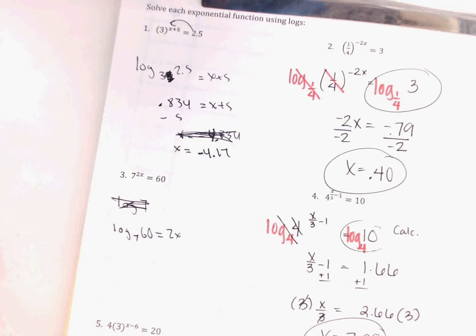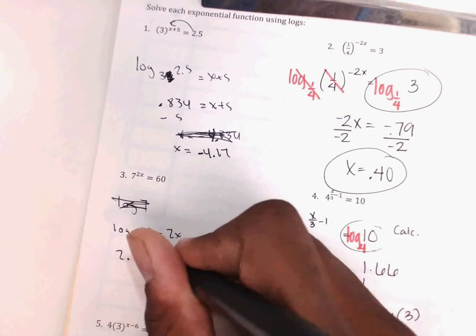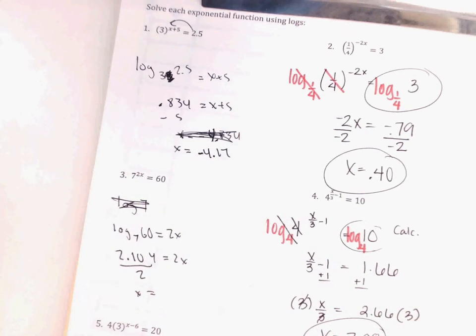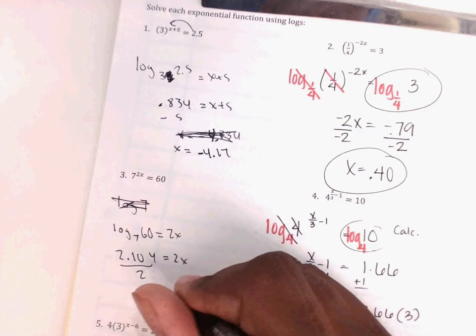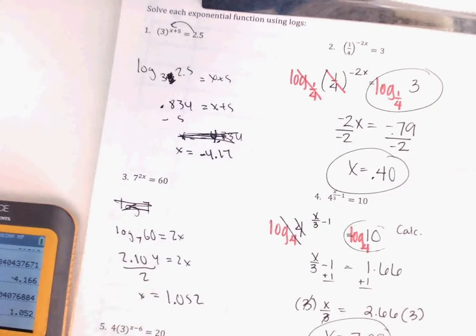Okay, so now let's say that you're doing this one. Everybody got log base 7 of 60 equals 2.104 equals 2x. Divide by 2, x equals 1.052. Is this right? Okay, so I took my number 3 from the front, wrote it up next to my 6. What'd you get? 1.052. Yeah.